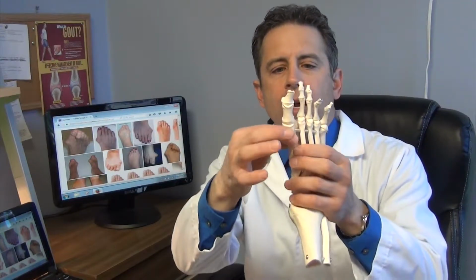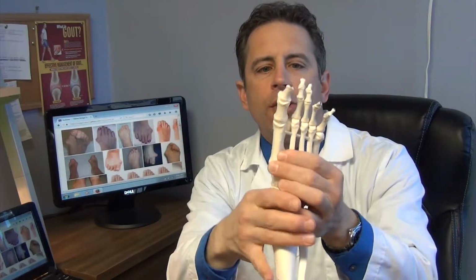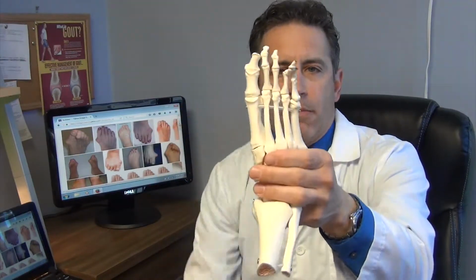But for this series, we're going to be talking about what I call the classic bunion. These are the ones you've heard about when grandma says, oh, my bunions are hurting. So what we're talking about here is when this bone, this is the first metatarsal. Your foot has 5 metatarsals, just like your hand has 5 metacarpals in your palm, which is below the fingers and the thumb. Below the toes, you have these 5 metatarsals.